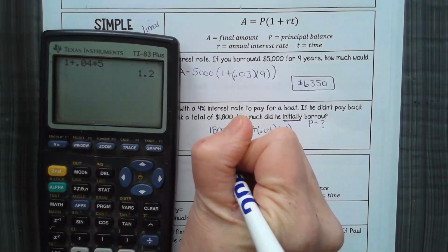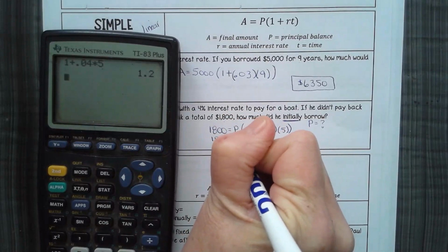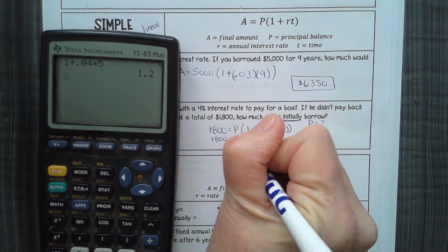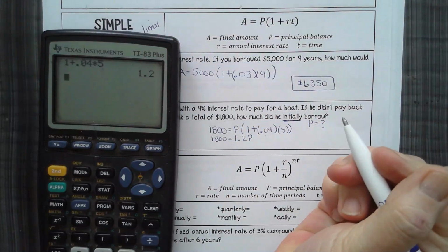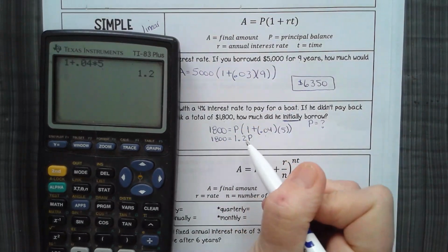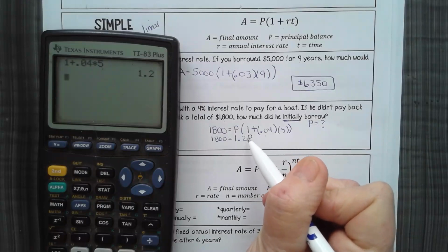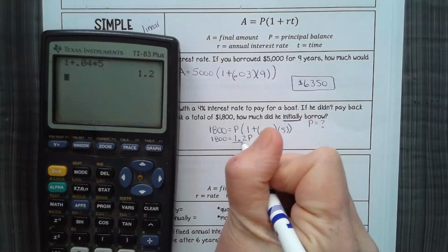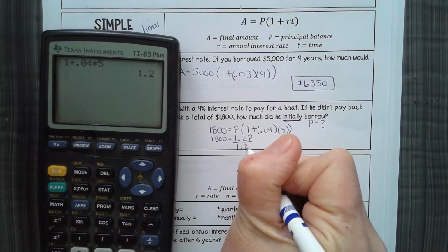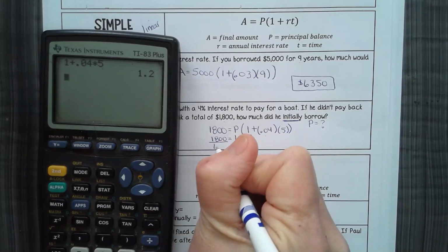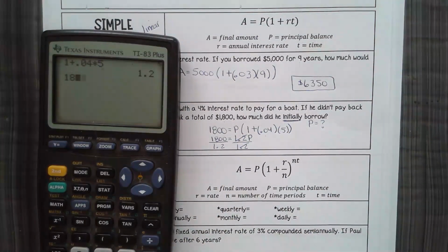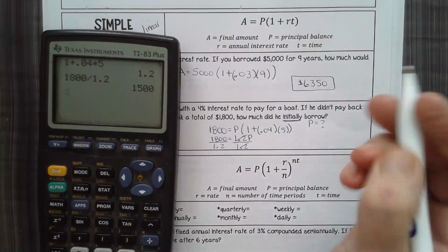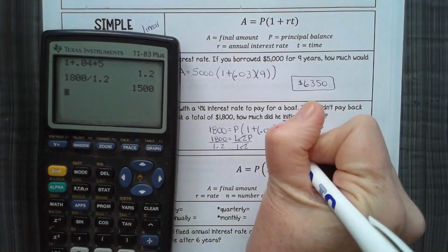We've got 1,800 equals, we can just do 1.2p instead of doing p times 1.2. And now if you'll notice, this is a one-step equation. I'm trying to solve for p, so I need to divide both sides by 1.2. So we're going to do 1,800 divided by 1.2. And the answer is 1,500.